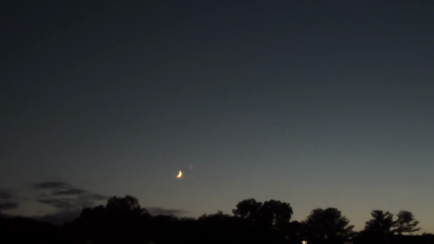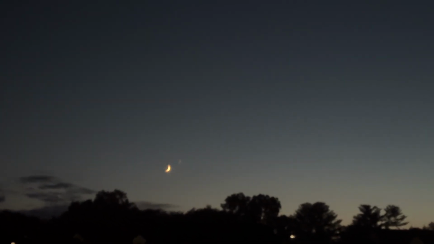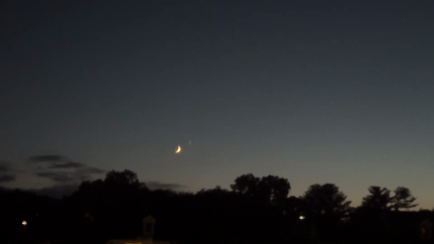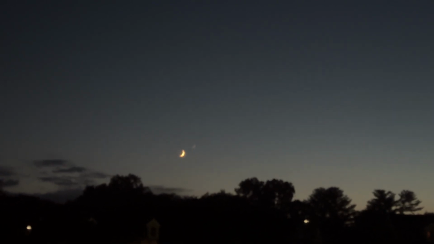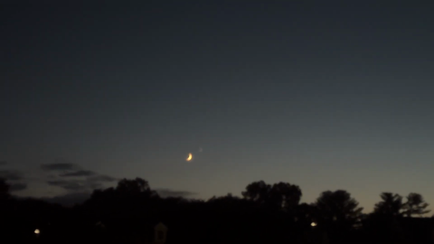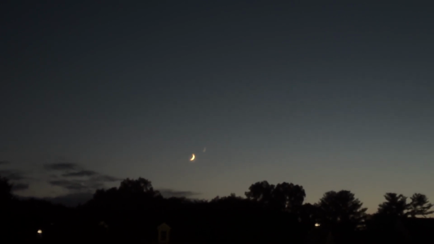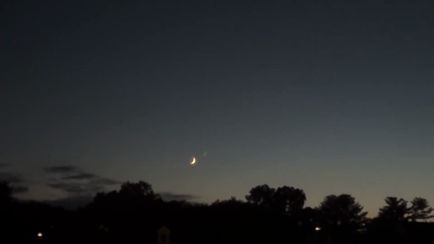I am going to try and go outside later when it gets a bit darker and do some backyard stargazing. Just try and scope out some of the constellations in the sky, some of the brighter stars, and just kind of take in and appreciate the beauty of the dark skies that we have here in Connecticut.